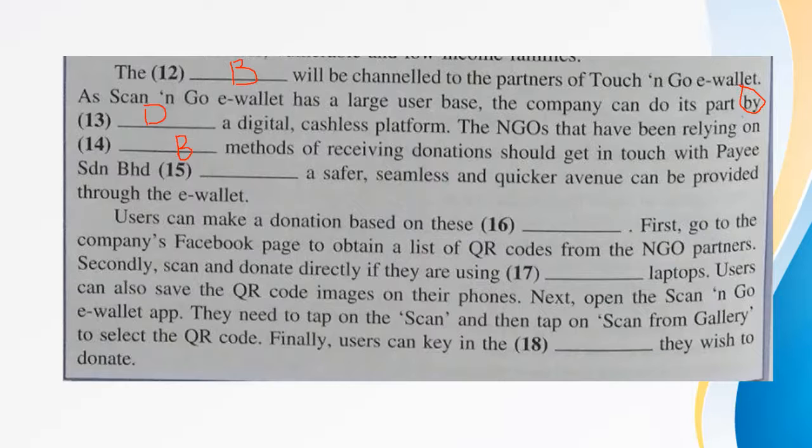Traditional methods of receiving donations should get in touch with Payees and Dream Berhad so that a safer and quicker avenue can be provided through the e-wallet. So the answer for number 15 is C. Why C? The statement here shows what? Cause and effect, right? So that a safer and quicker avenue is the effect.